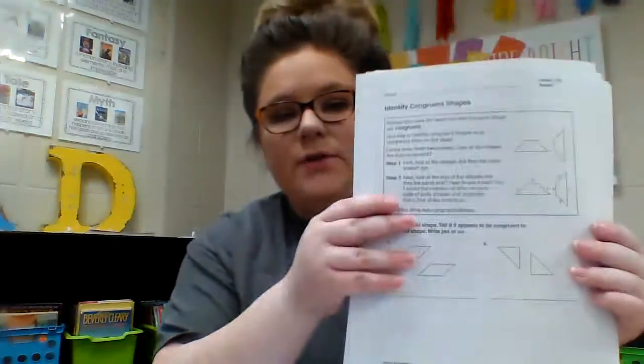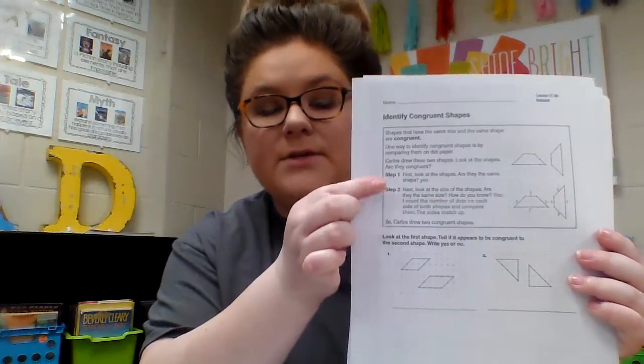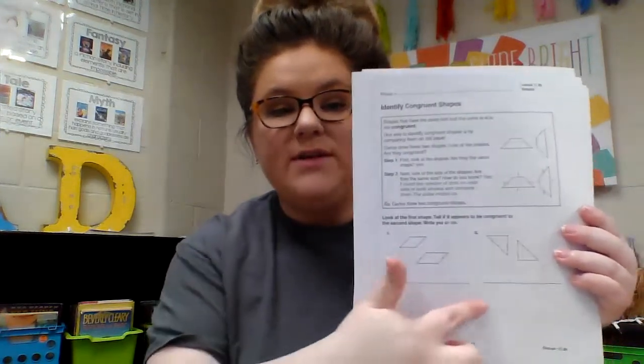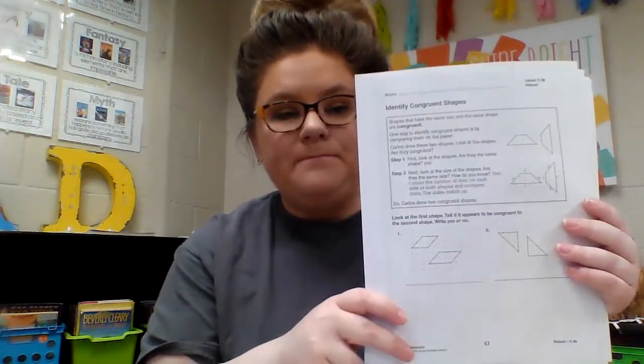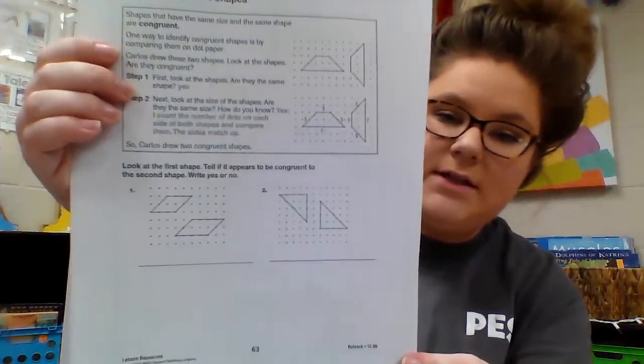So if you look at this page of your packet, this part goes over that explanation that I was giving, and then it wants you to try some on your own with these two examples. Okay, one is congruent, one is not congruent, so let's look closely at this.